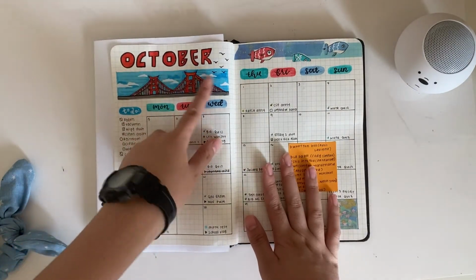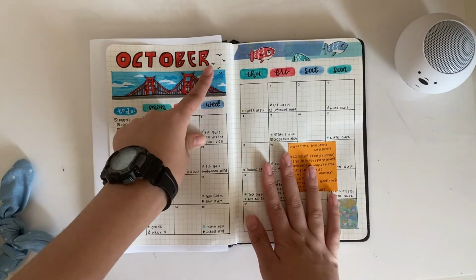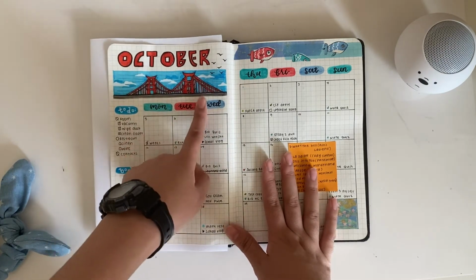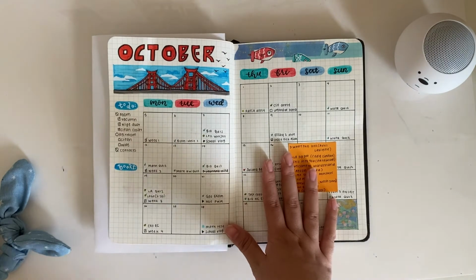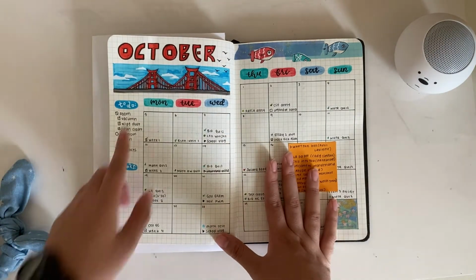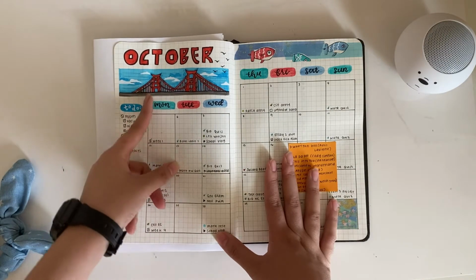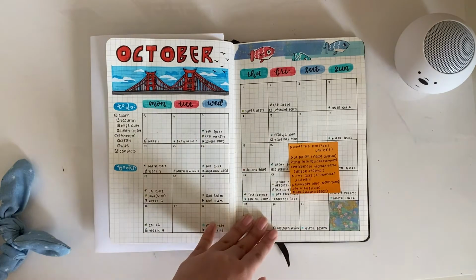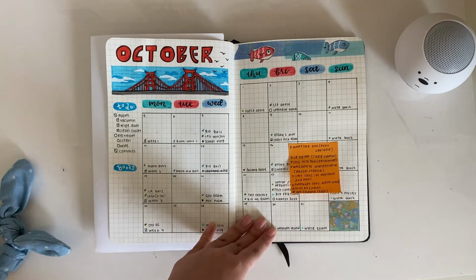I continued on with the font for October from the Big Hero 6 logo, as well as drawing a very detailed and time-consuming San Francisco bridge. It was a lot of work. I had to outline every single line for the bridge, and it took a lot of time, but in the end I really liked how it turned out, so I'm not complaining.